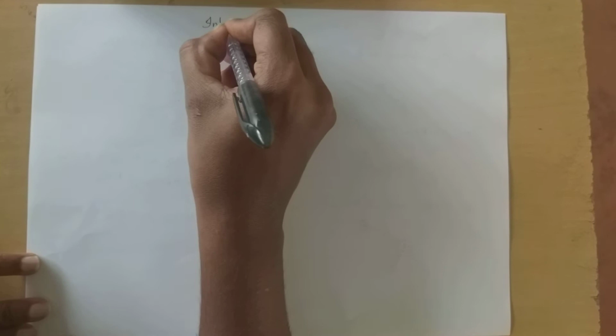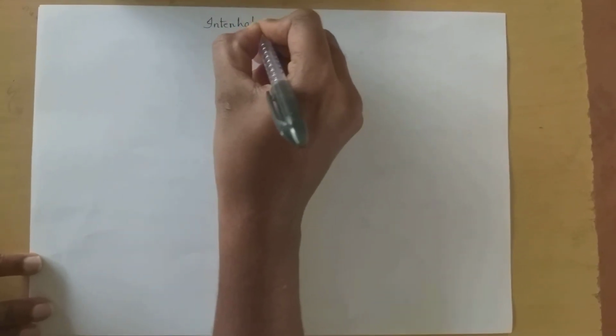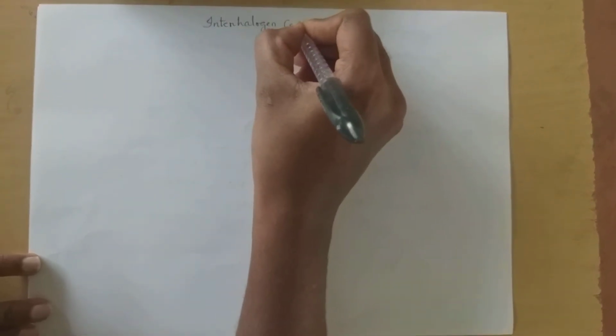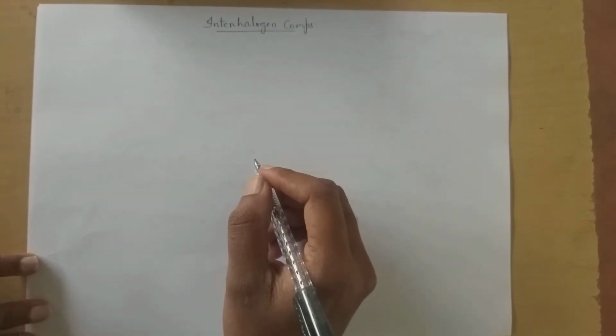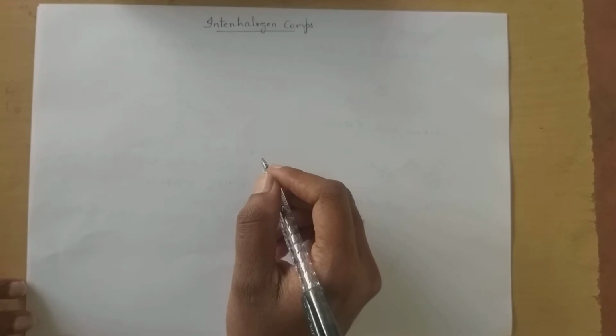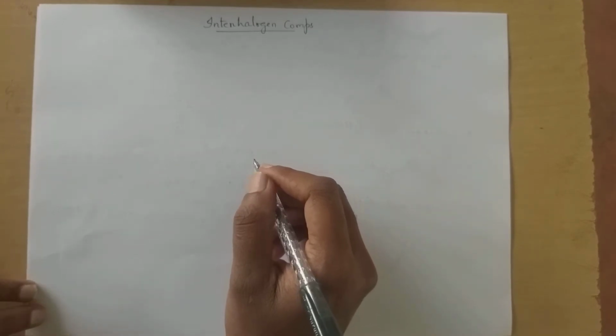So coming to interhalogen compounds. What do we mean by interhalogen compounds? Two different halogens react with each other to form interhalogen compounds.